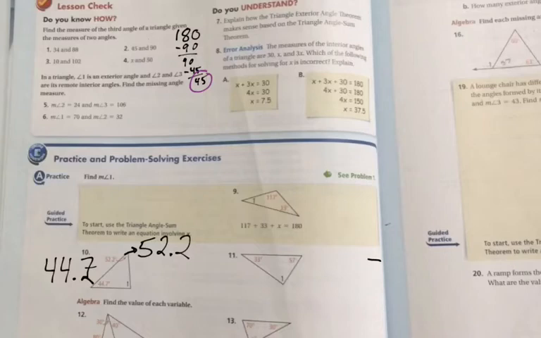No problem. Number 4, we have x and 50, so we don't have a number for x, but the process is the same. I'm going to take 180. I'm going to subtract the 50. What am I going to end up with? 130. So the 180 minus 50 gives me the 130.